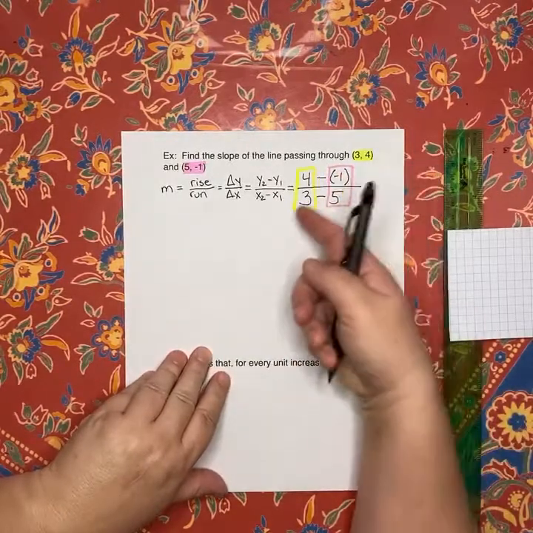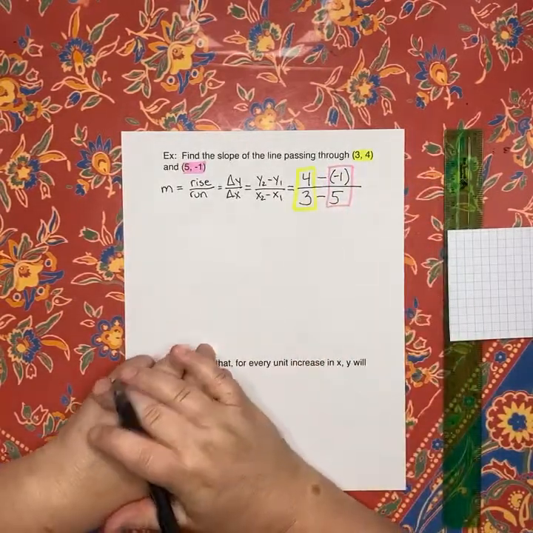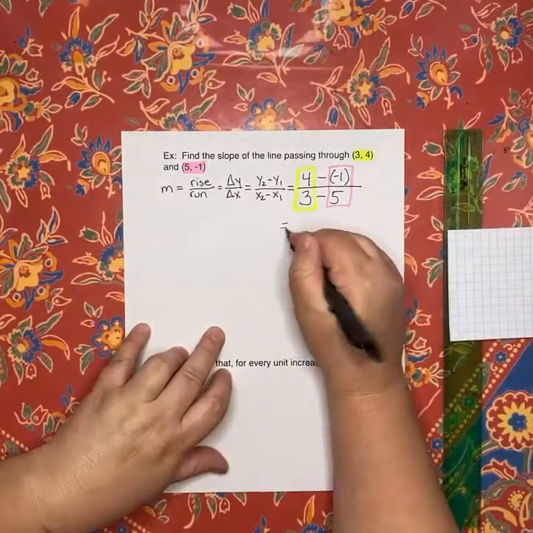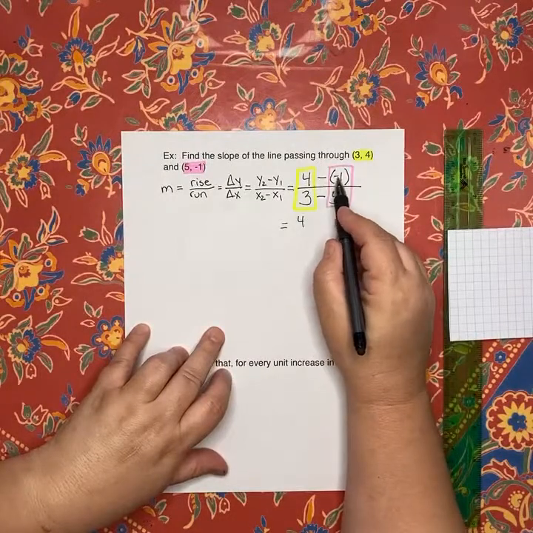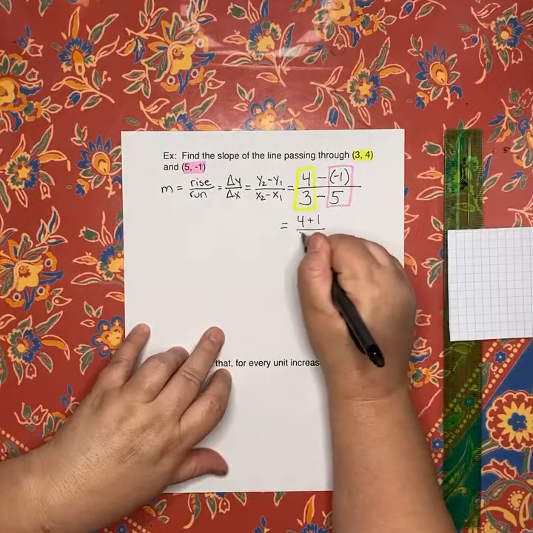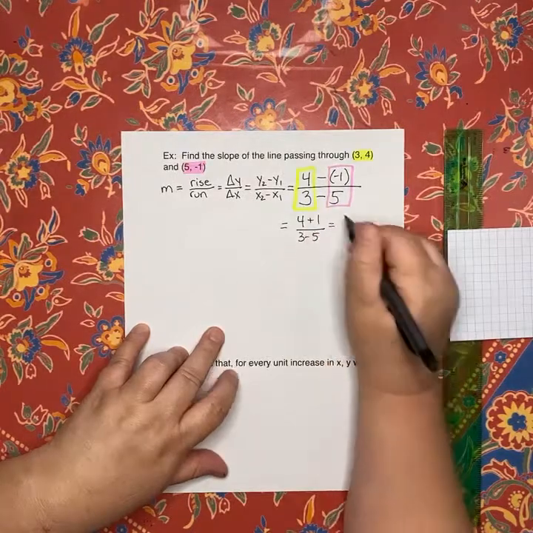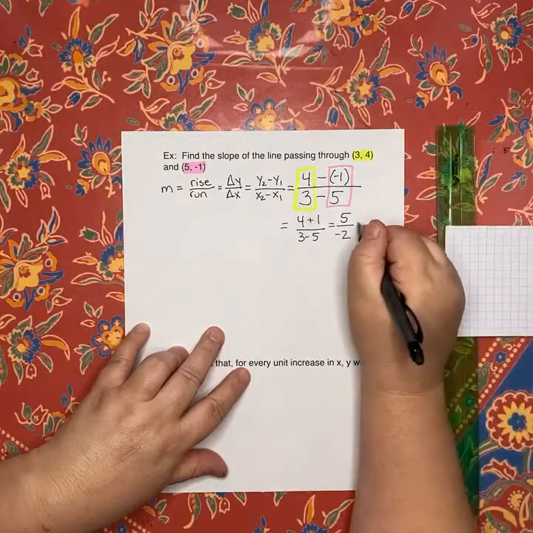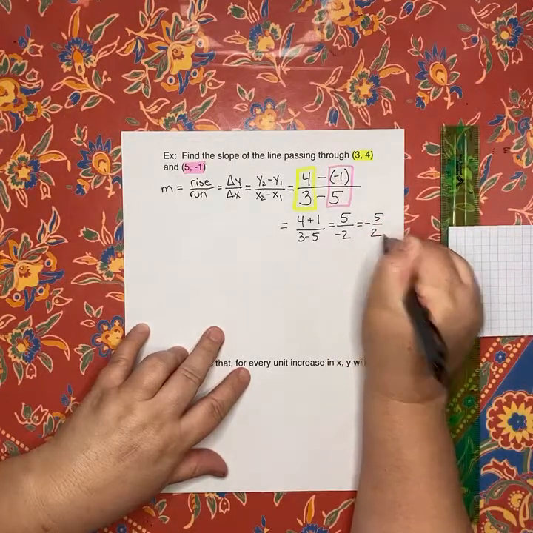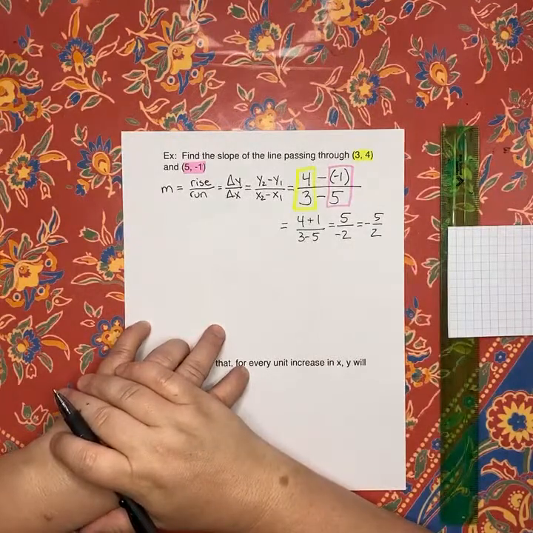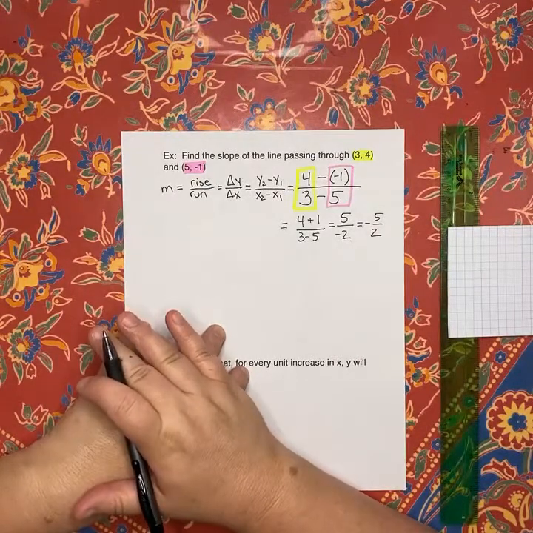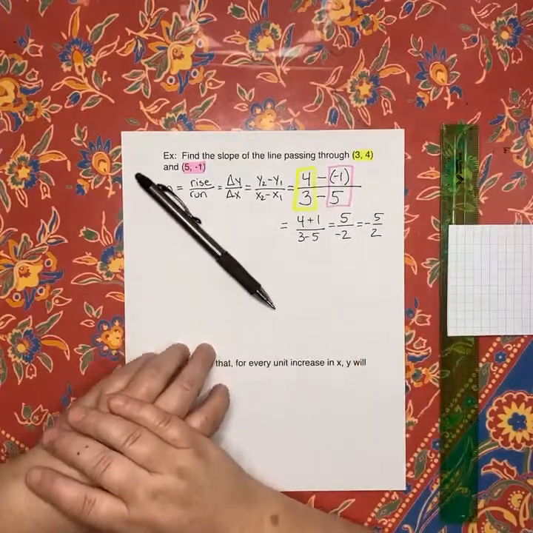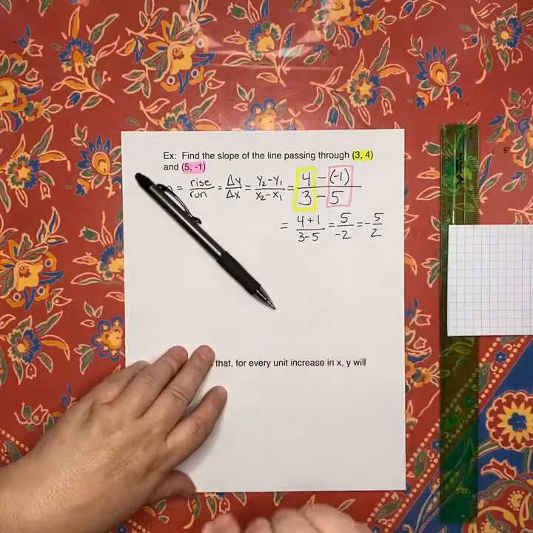Up top, it's all y's. Down below, it's all x's. So it's kind of cool. It's a little grid of all the numbers and what they have in common. Okay, so we've got 4 minus (-1), which is plus 1, all over 3 minus 5. So I get 5 on top and -2 on the bottom, or -5/2. So just from the slope, I know that the graph looks like that. I know that the line heads downward because it's got a negative slope.